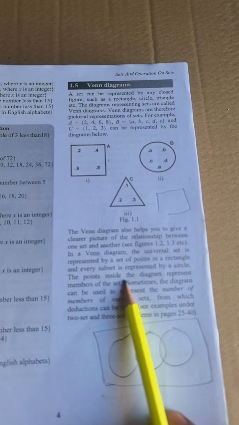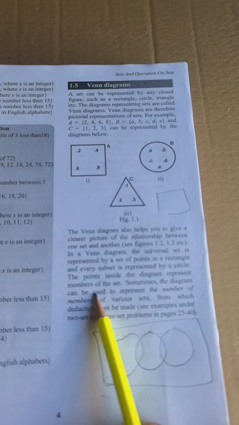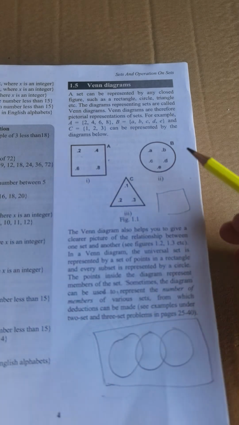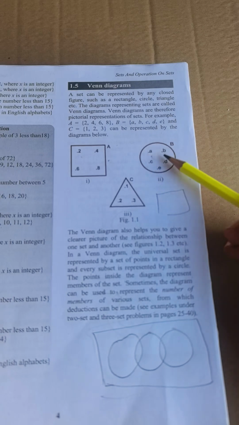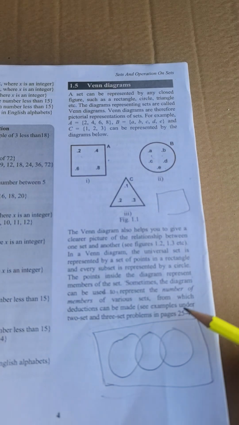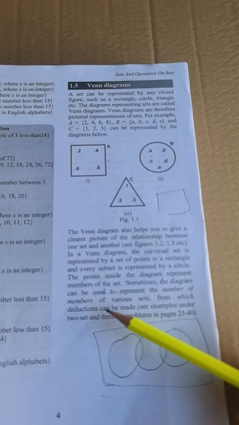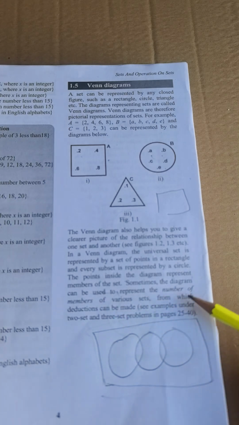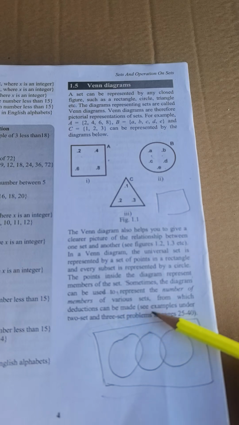Now, the points inside the diagram represent members, the elements. This is point A, point B, point C, point D, point E. These are the elements that we are talking about. Sometimes the diagram can be used to represent the number of members of various sets from which deductions can be made.